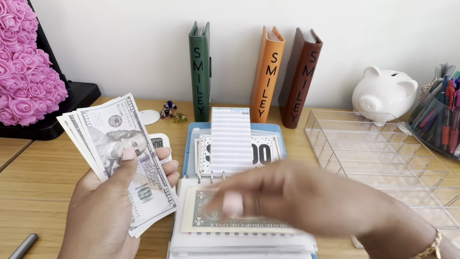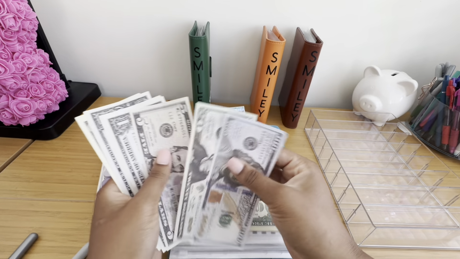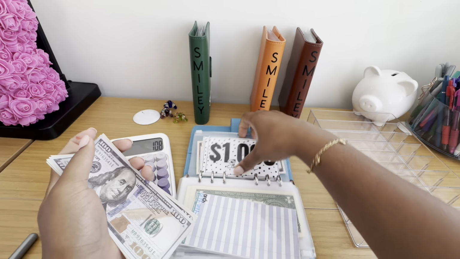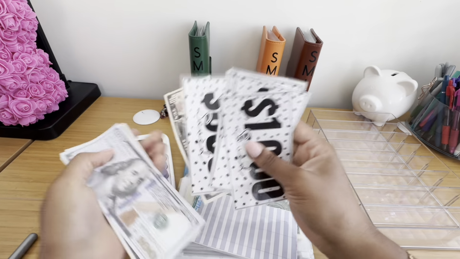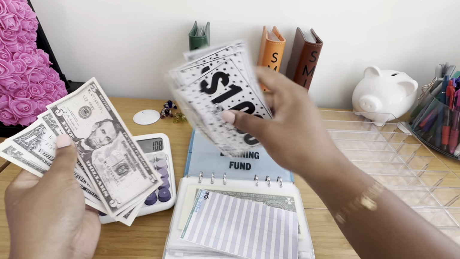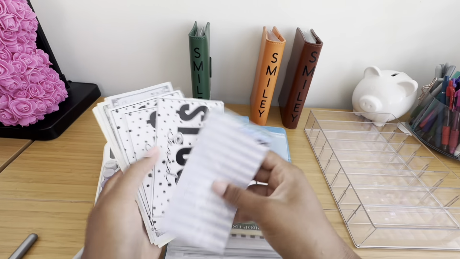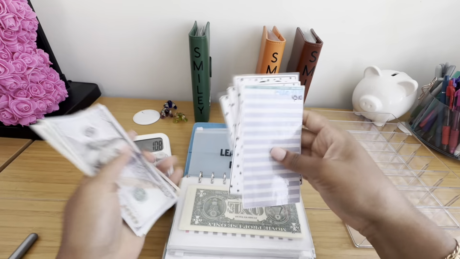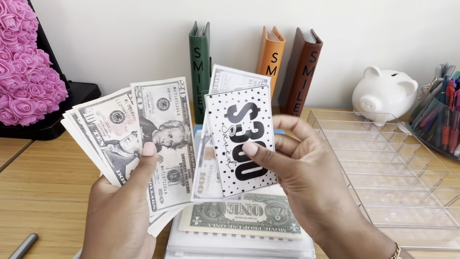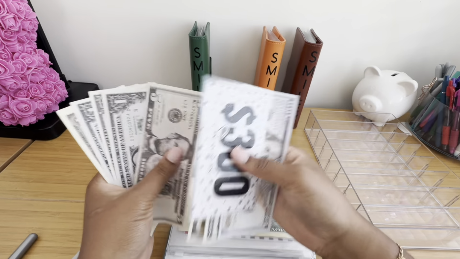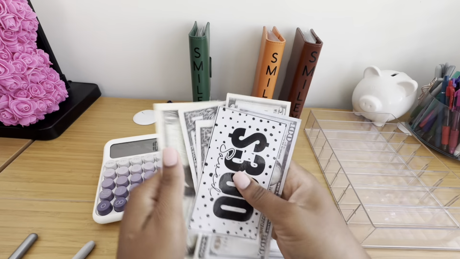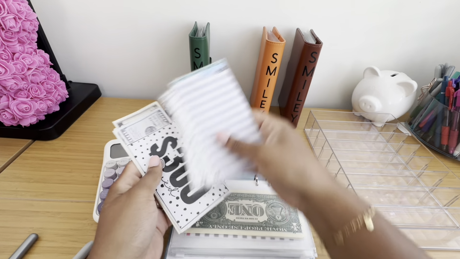All right, so this should be 129: 20, 25, 26, 27, 28, 29. So let's add this in. I was going to use the calculator for this, but I'm just not going to count these. I just need to count this part to see what it's at. So 300, 400, 420, 430, 435, 436, 437, 438, 439.